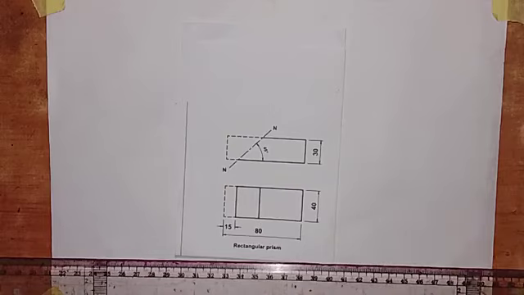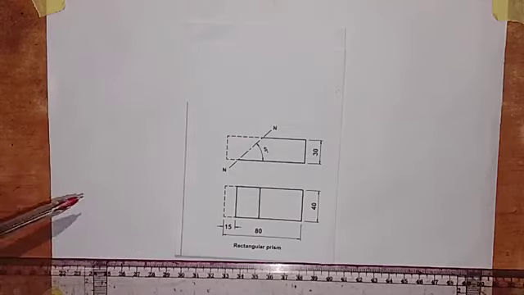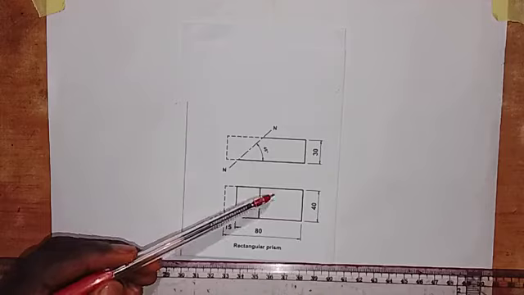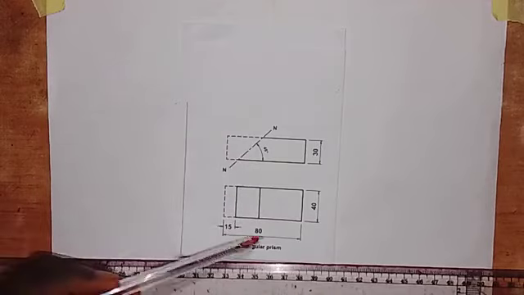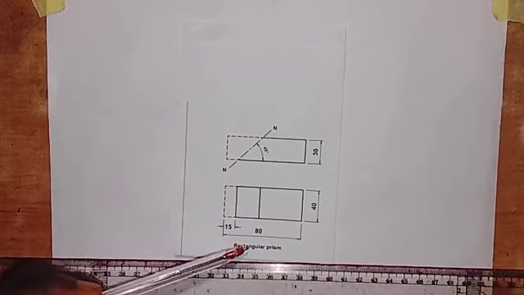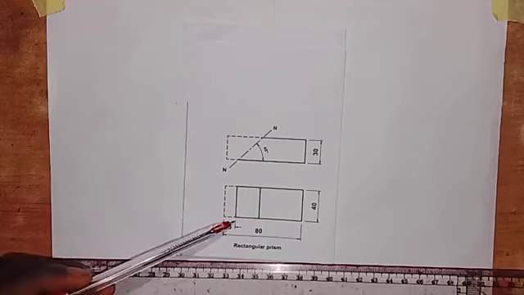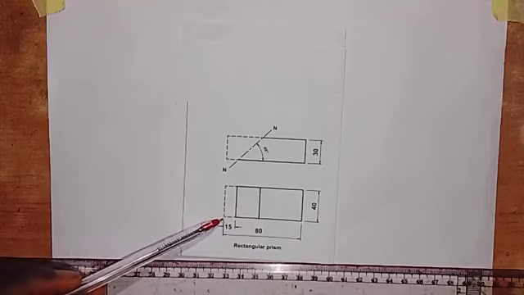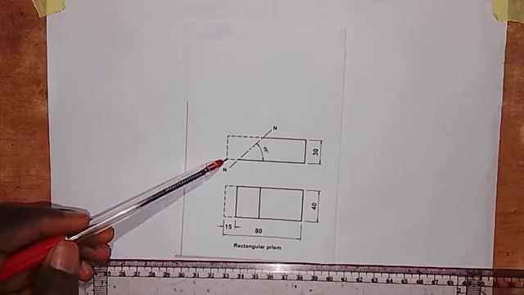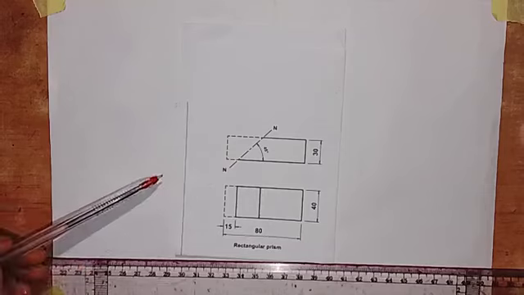And here we have a rectangular prism that is cut by this cutting plane NN. This is the plan or the top view, and this is the front elevation of the rectangular prism. In the plan, the length from here to here is 80 millimeters, and at this point the distance from here to here is 15 millimeters, which also applies to the distance from here to here in the front elevation. It's also 15 millimeters, where the cutting plane starts and goes up like this.